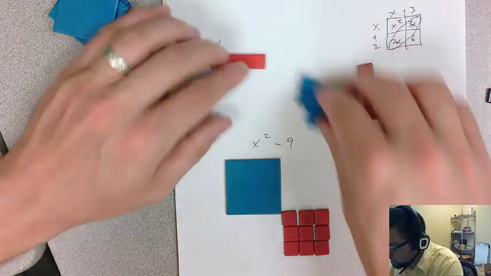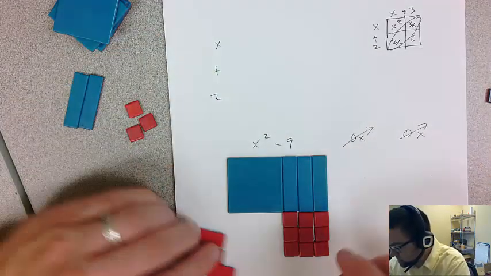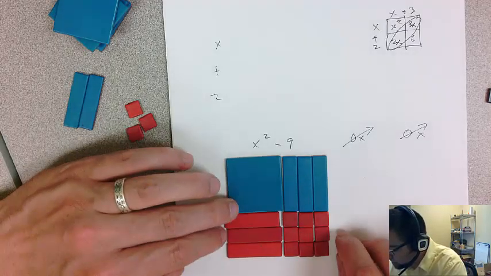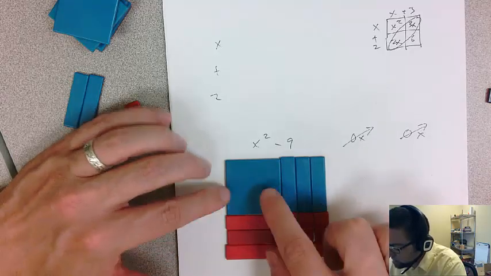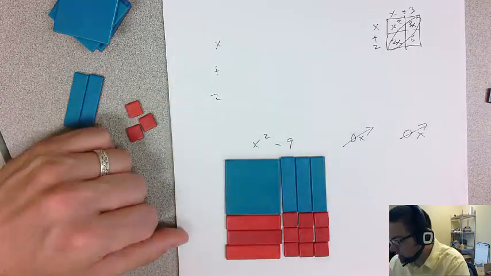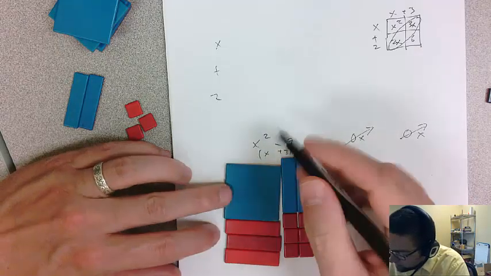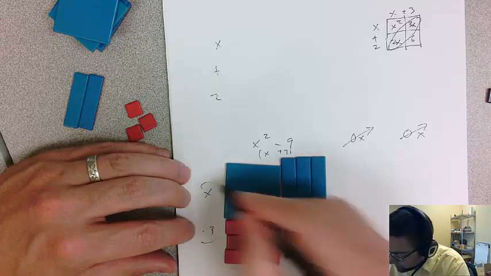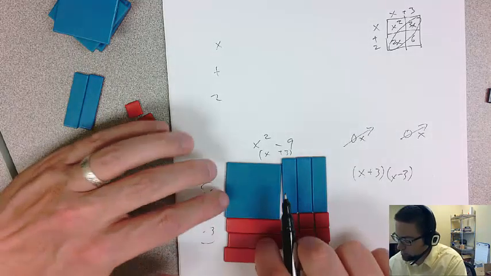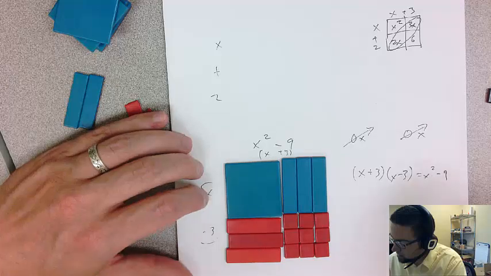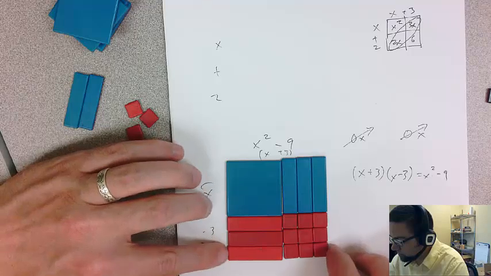So let me take these 3x's and put them here, and let me take these negative 3x's and put them over here. So I still have x squared minus 9 because 3x minus 3x is still 0. So this is x plus 3 on this side, and over here I have x minus 3. So x plus 3 times x minus 3 is an equivalent expression to x squared minus 9. Okay, so that's an example of two ways that you can factor using these algebra tiles.